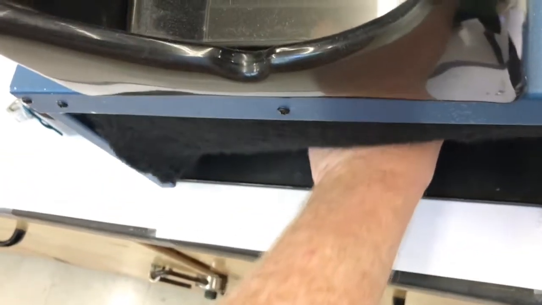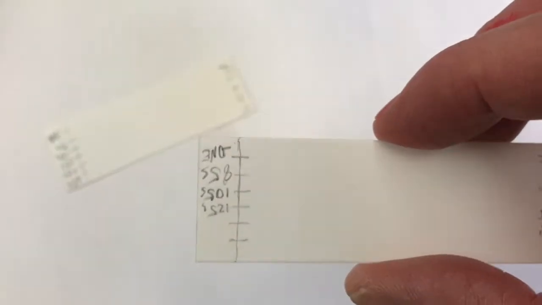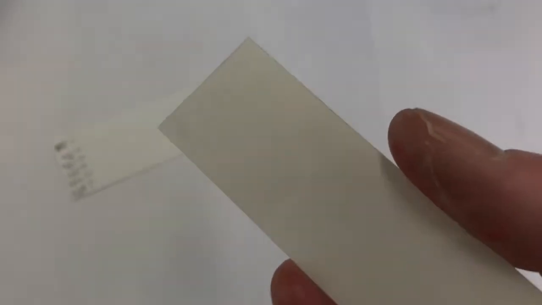And I'll show you how I labeled them. I want to grab them out carefully, try not to touch the silica, the matte side. Remember, silica on this side, and the shiny side is just a plastic backing.